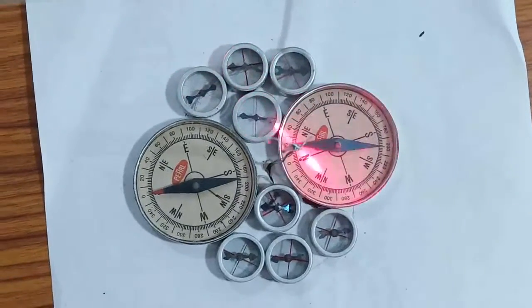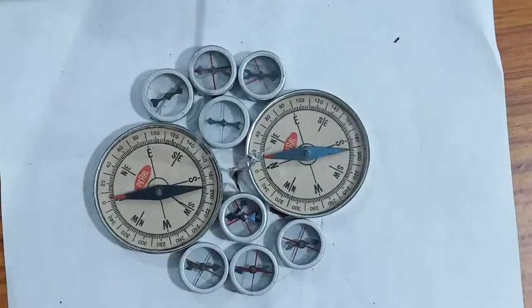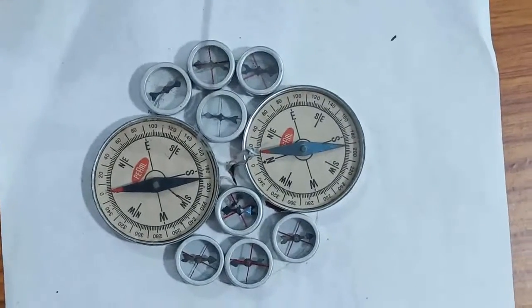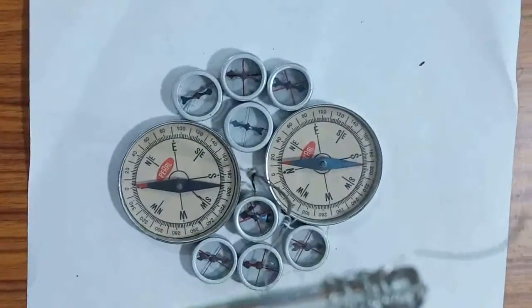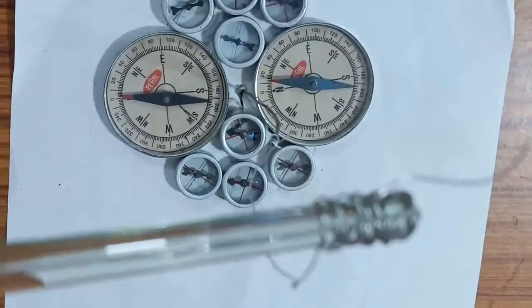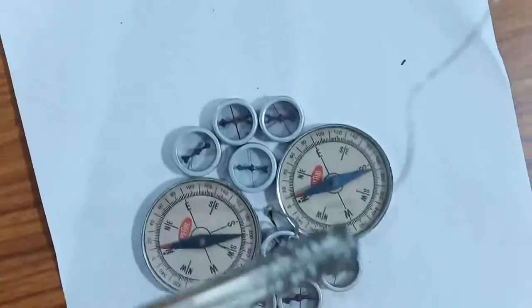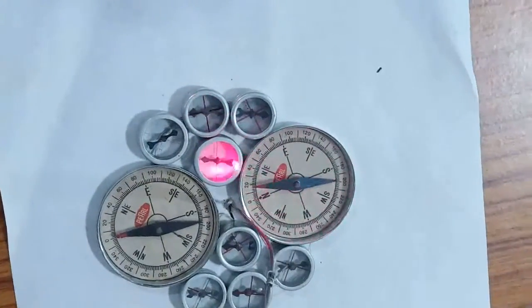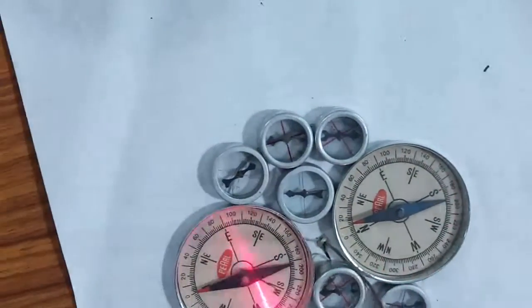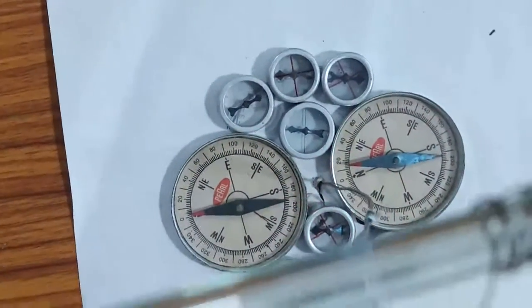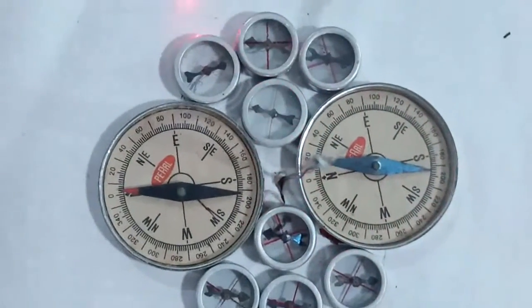So this is a useful experiment which will explain how a current carrying conductor behaves in the presence of a magnetic field, or how the magnetic needle is getting influenced by the current carrying conductor. So in what direction the current is producing magnetic field around it. And you also notice that when I move away from the center, the deflection decreases, or the needles which are placed at the corners show a small deflection because the magnetic field strength reduces as I move from the center.